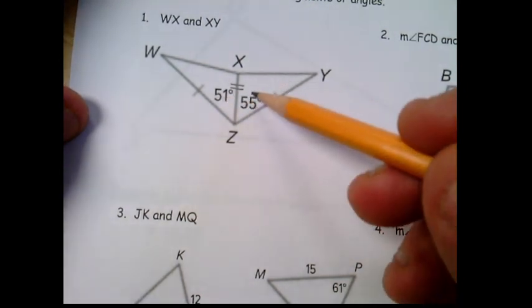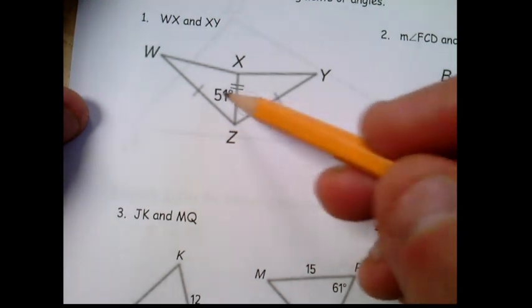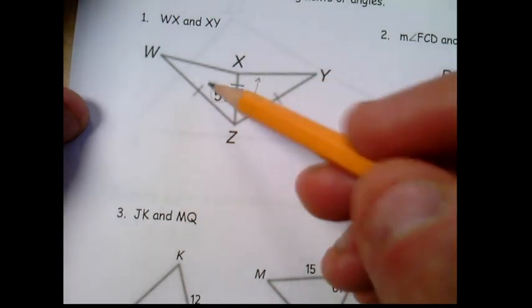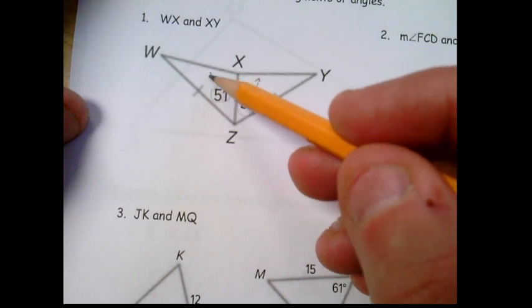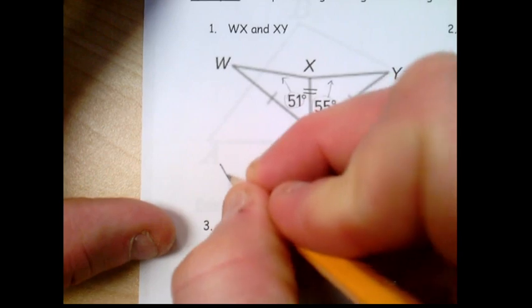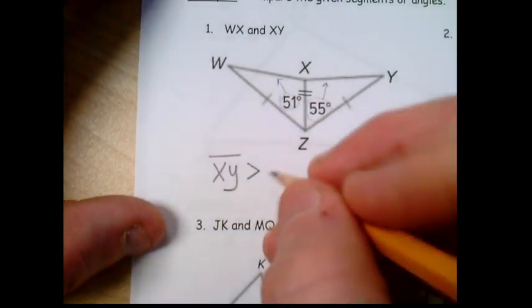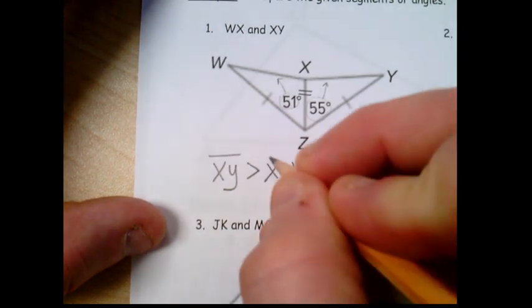But what we do know is that since this angle is larger than this angle, then this side here would have to be longer than that side there. So I might do something like this: the fact that XY, that segment, is greater than XW, okay?